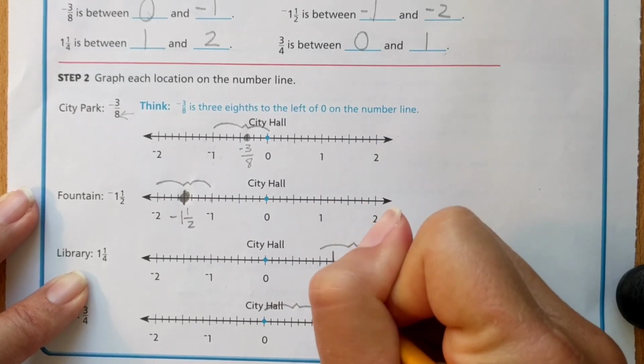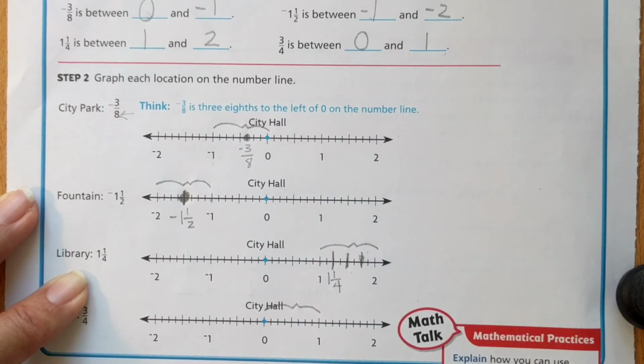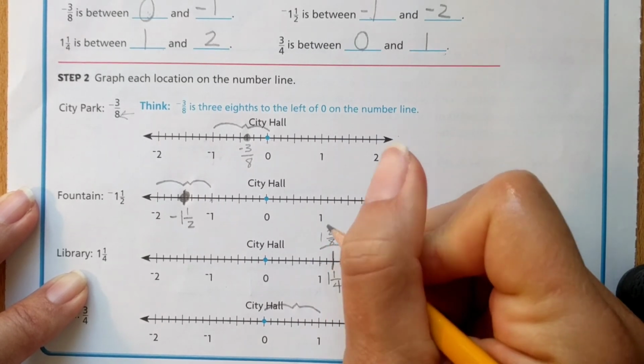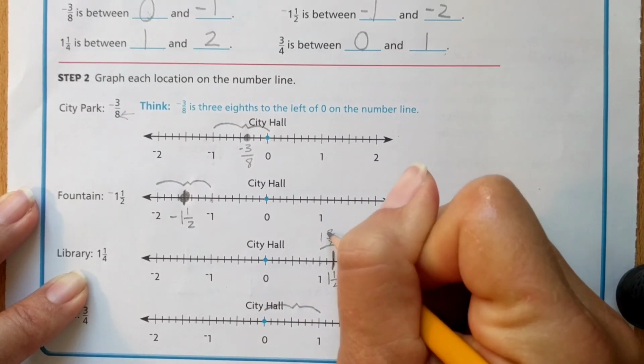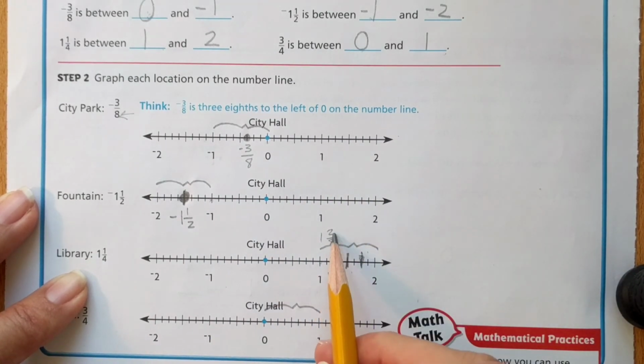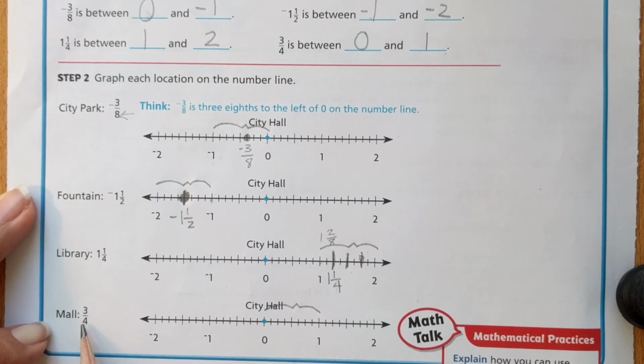So right here is 1 and 1/4. An equivalent fraction right here, if you were counting by eighths, would be 1 and 2/8. On this same line, they're the same fraction, because this can be simplified by a factor of 2 to be 1/4.